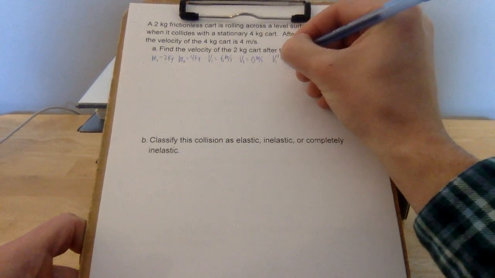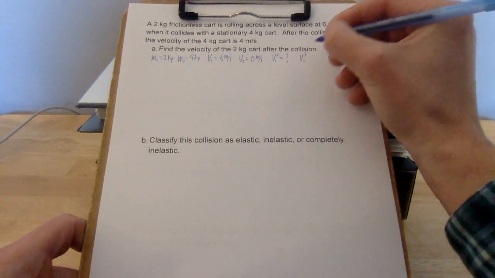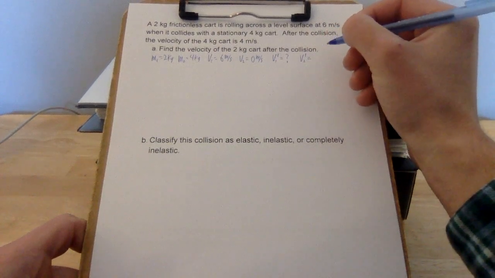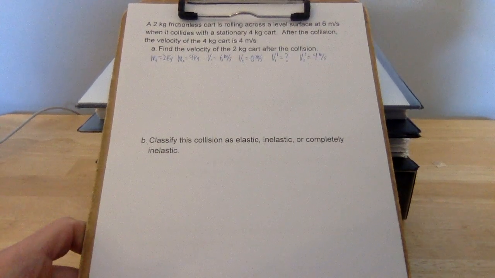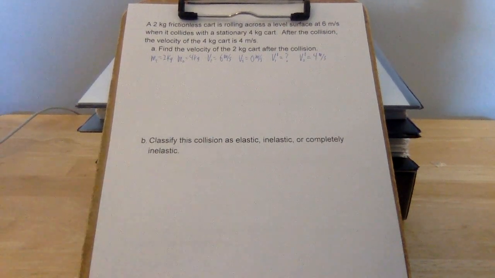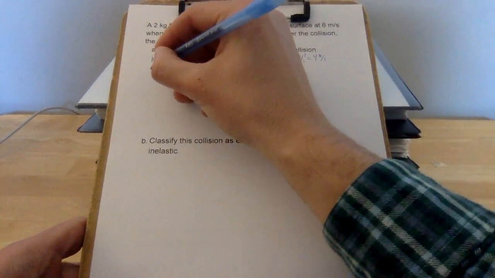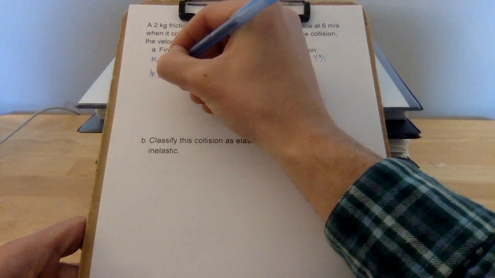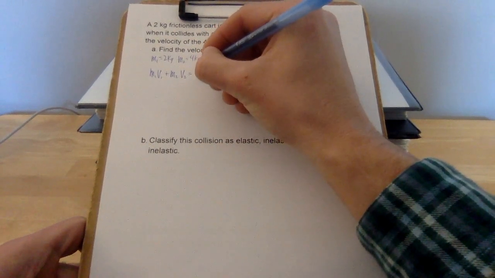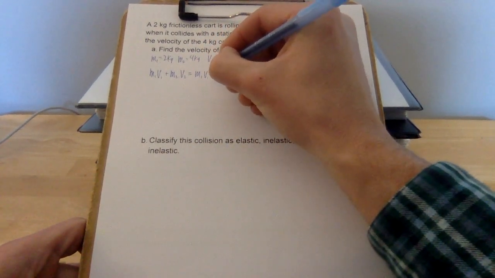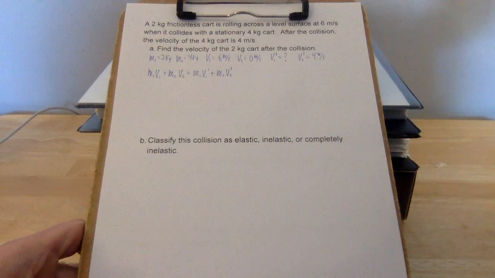V1 prime, the velocity of cart 1 after the collision, is what we are looking for, and V2 prime, the velocity of cart 2 after the collision, is stated as 4 meters per second. So we need to apply the law of conservation of momentum here. This is the big collision equation to find V1 prime. So we are going to solve M1 V1 plus M2 V2 equals M1 V1 prime plus M2 V2 prime.